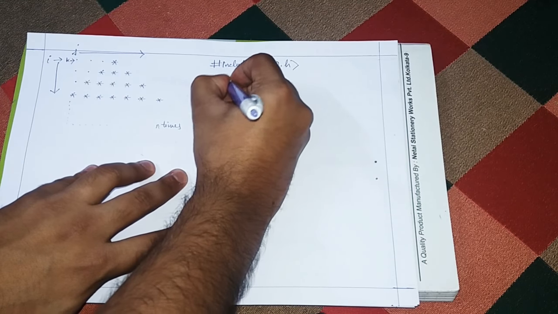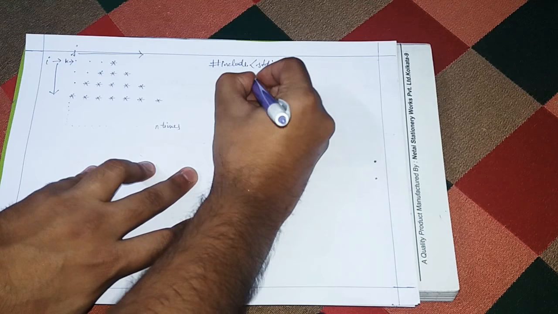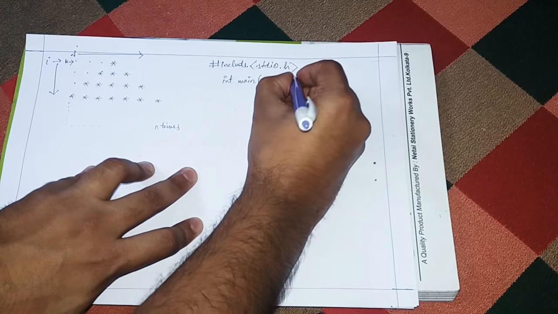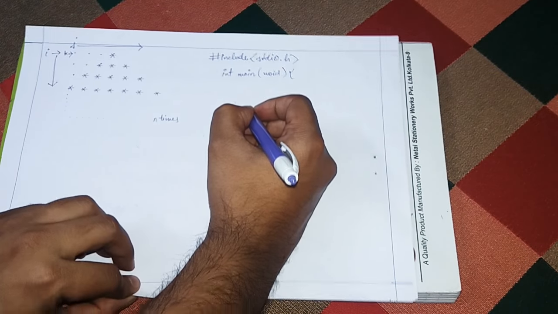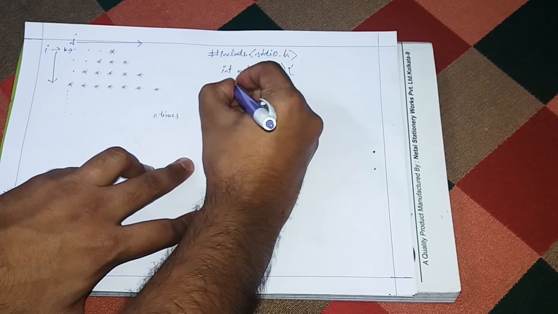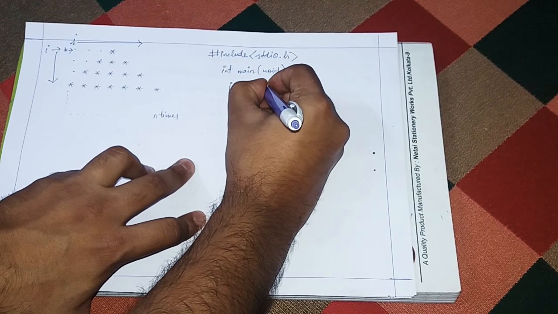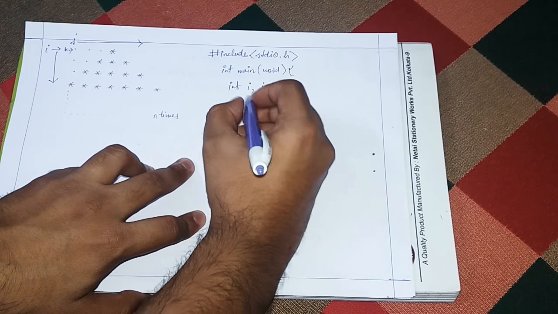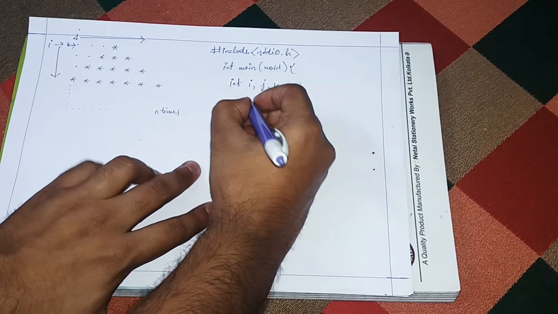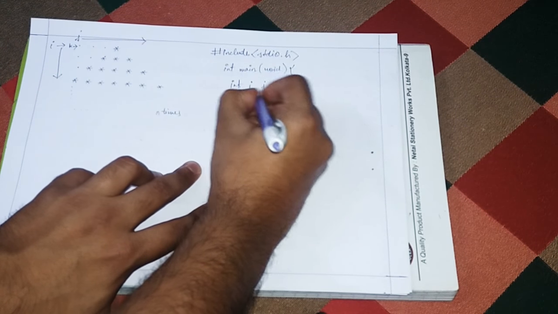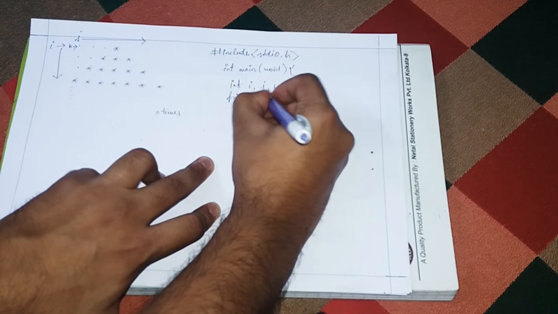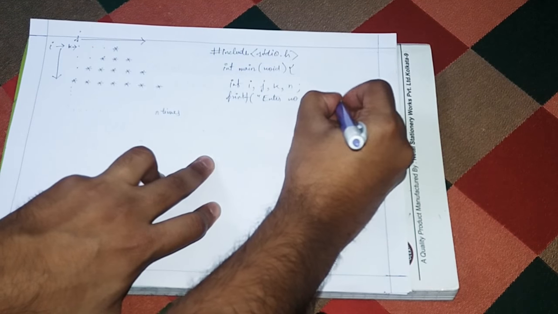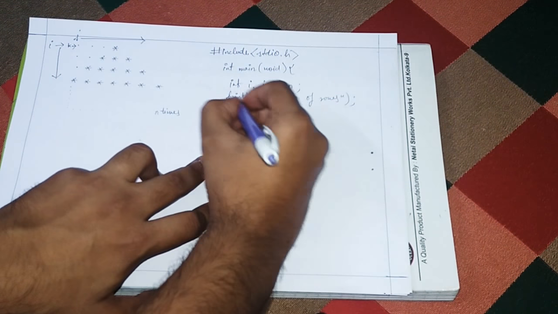Then we'll open the main function, we'll take variables, now we will take the input from the user, so we will tell the user to provide the value of n. Now we will accept.